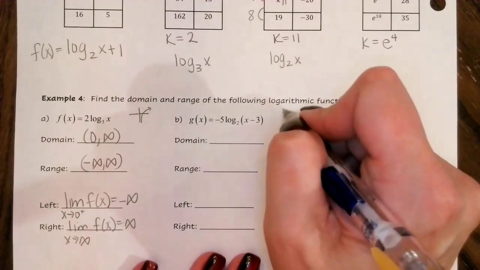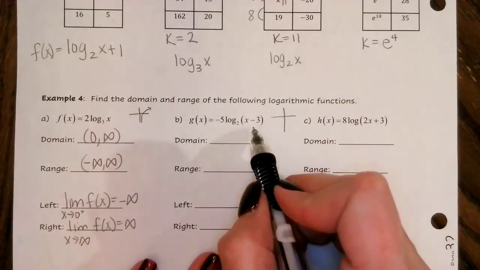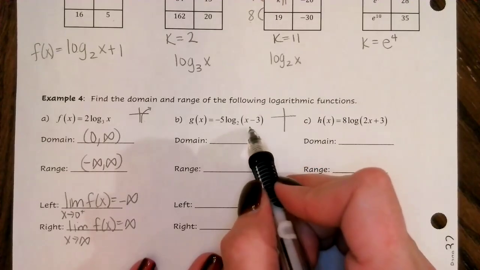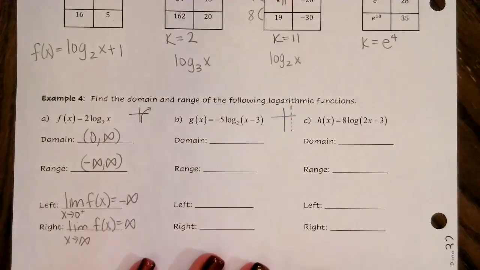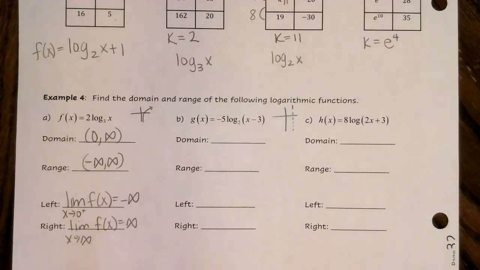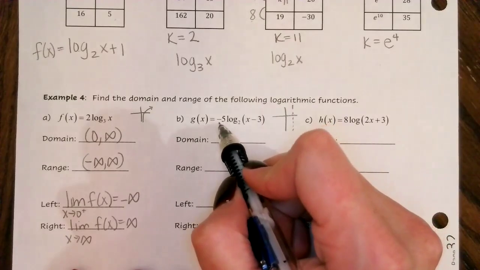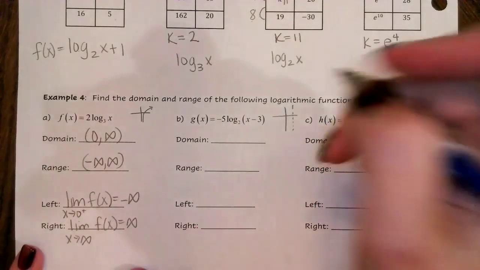All right, for the sketch on this one, this did move to the right. We've got a horizontal translation of 3. So my vertical asymptote also moves right or left with that. And so it is now at x equals +3. We've got a reflection across the x-axis here, and then we've got the vertical stretch.